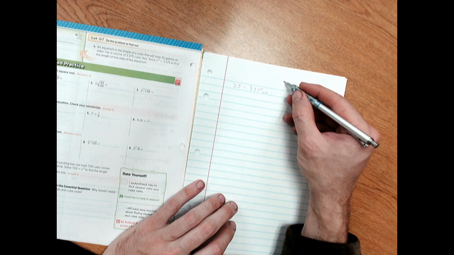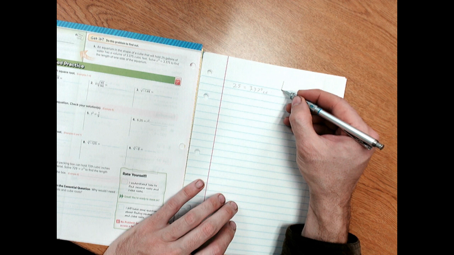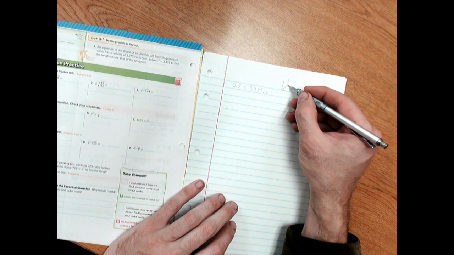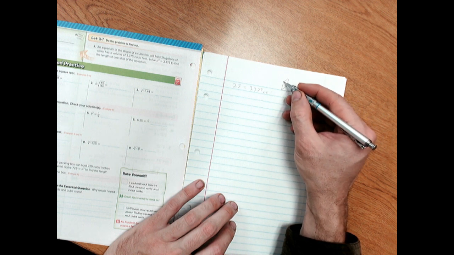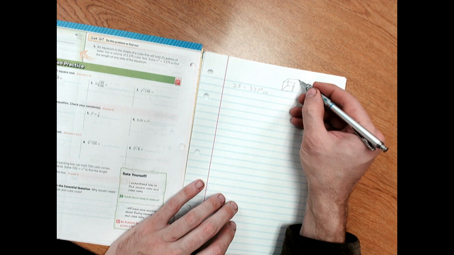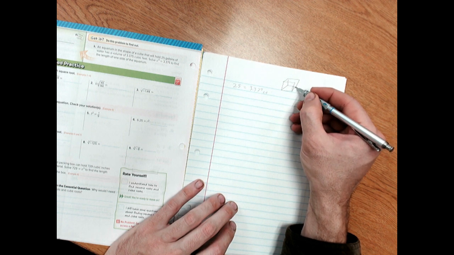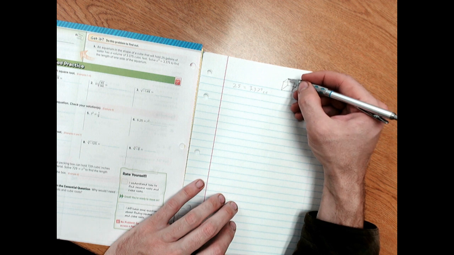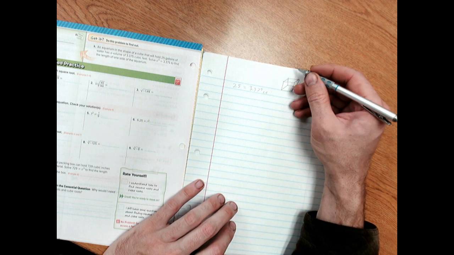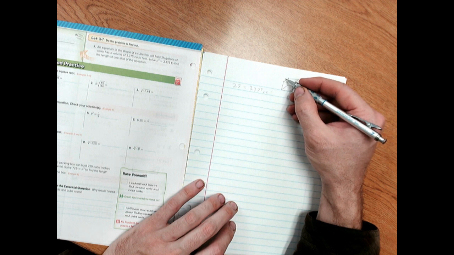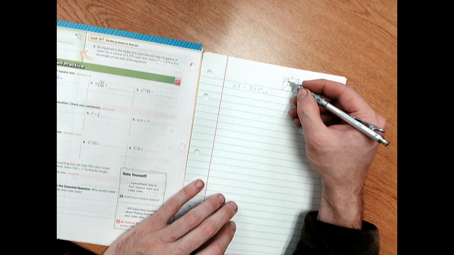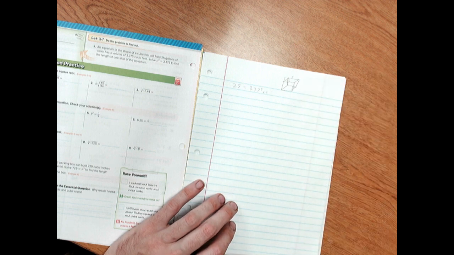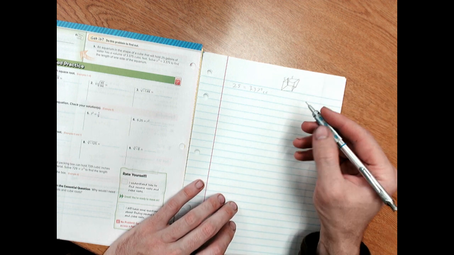We are trying to find out how long one side of this aquarium is. What is the length of one of these sides? We find that because if we multiply this side times this side, that gives us the area, and then we multiply it by this other side here. So S times S times S gives us the volume.